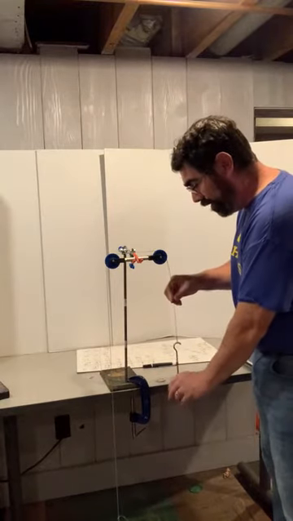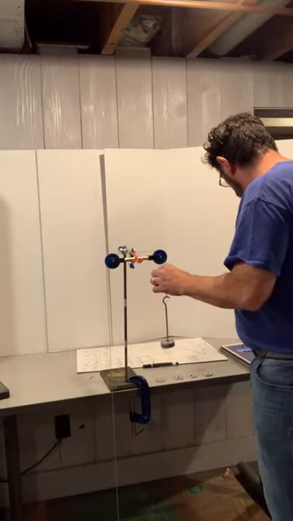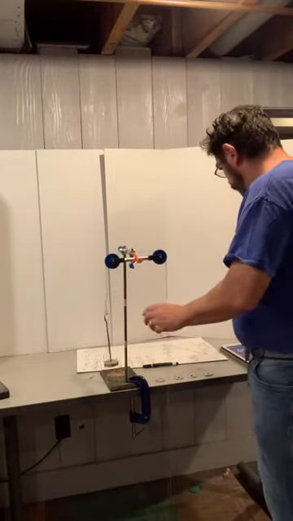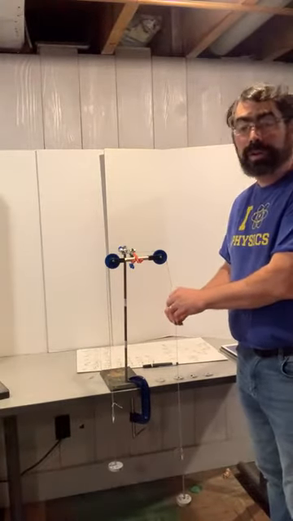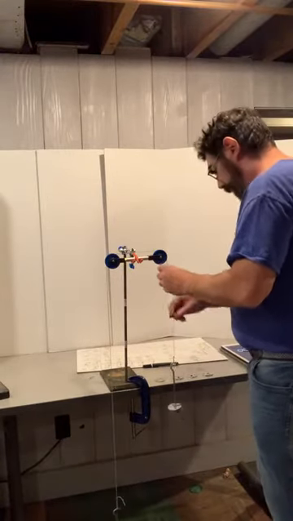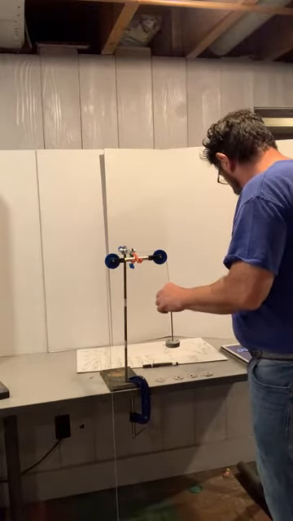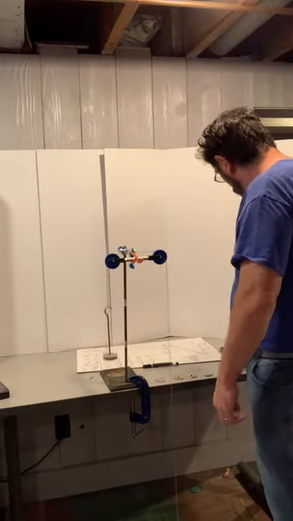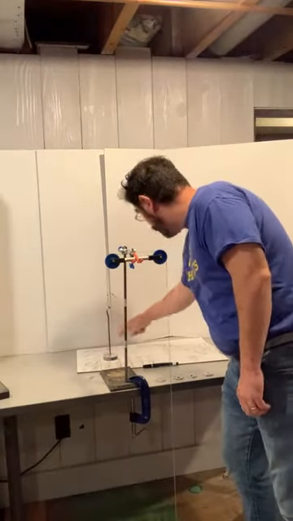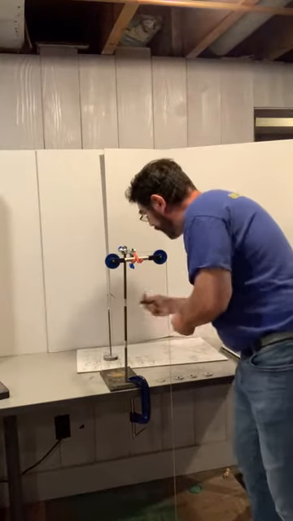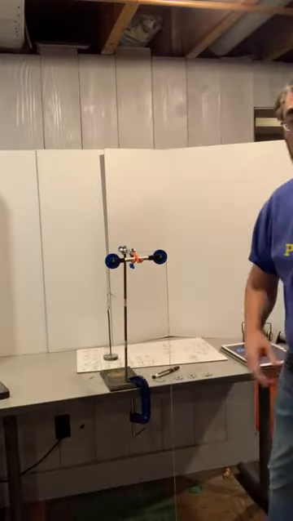So let's do this again. Ready, set, go. So this next one is 0.110, so 0.11 seconds. And the last one, ready, set, go. 0.103 seconds. Okay. So that was at 150 grams.